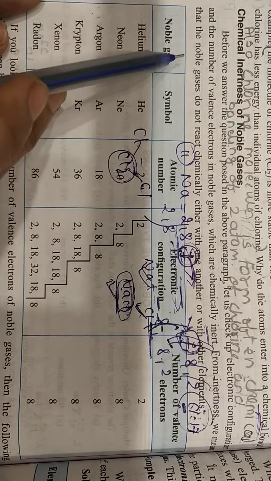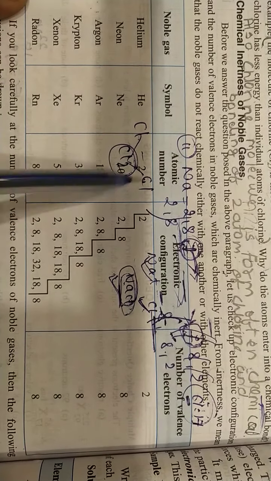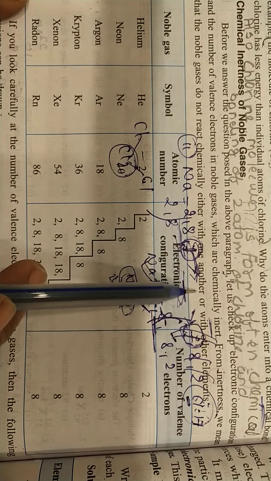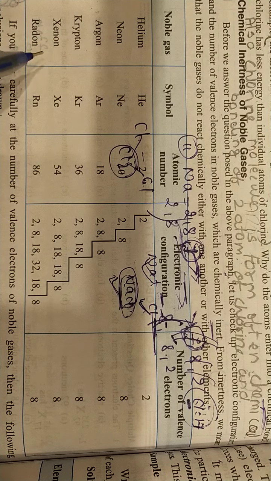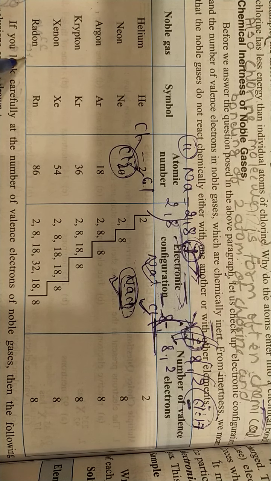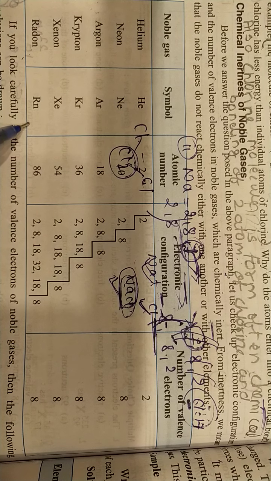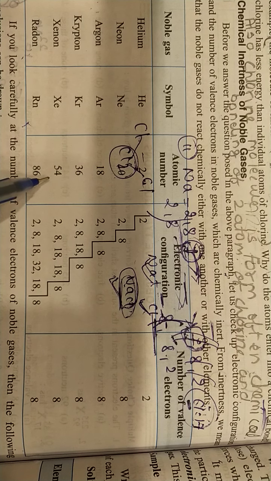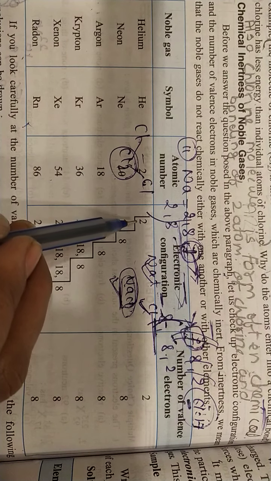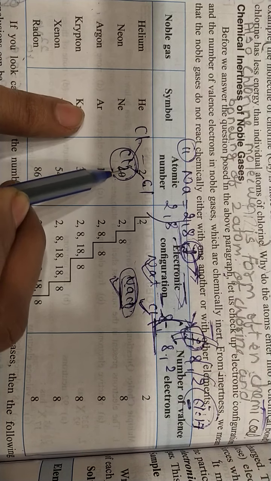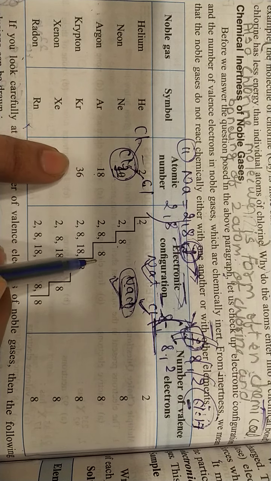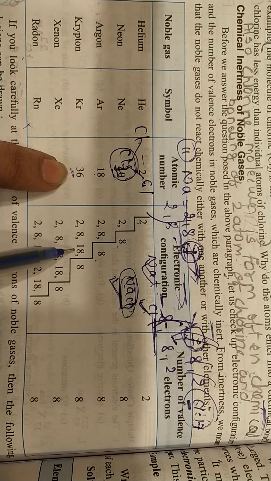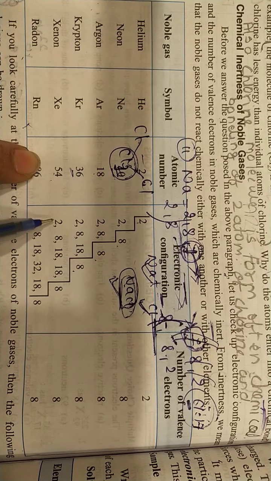By inertness, we mean that the noble gases do not react chemically either with one another or with other elements. They are helium, neon, argon, krypton, xenon, radon, with atomic numbers 2, 10, 18, 36, 54 and 86. Helium has 2 electrons in the first orbit, neon 10: 2, 8; argon 2, 8, 8; krypton 2, 8, 18, 8; xenon 2, 8, 18, 18, 8; radon 86.